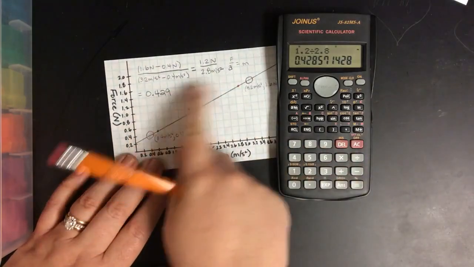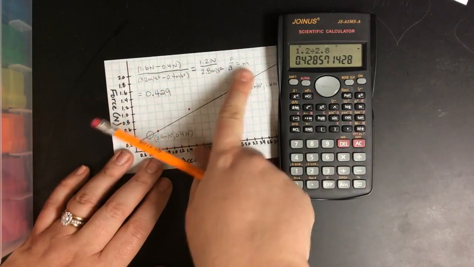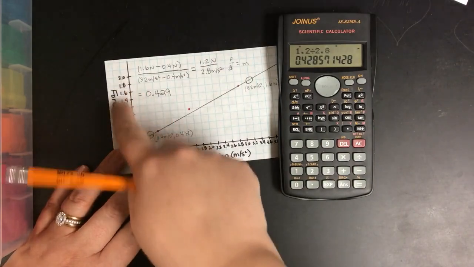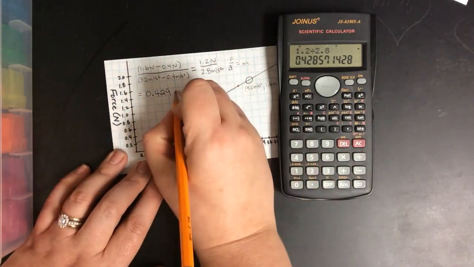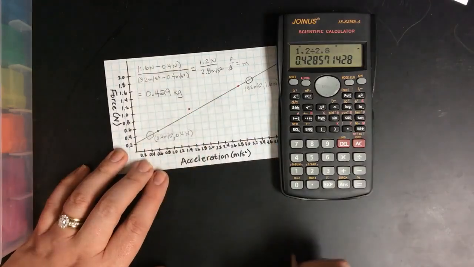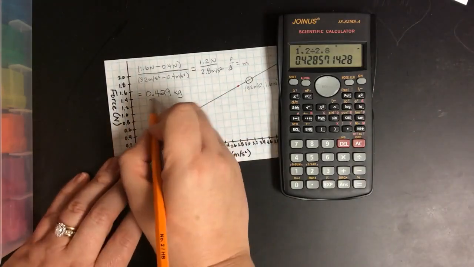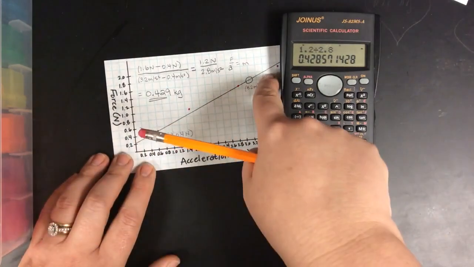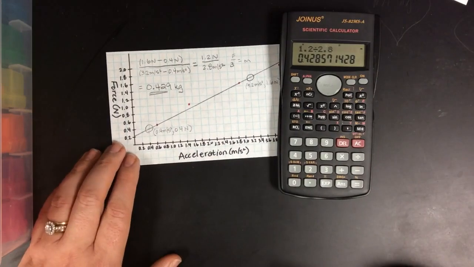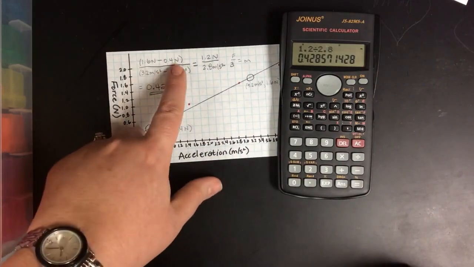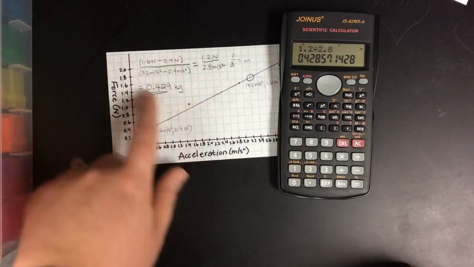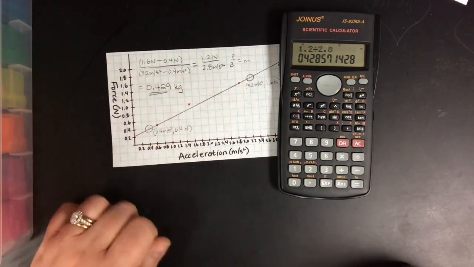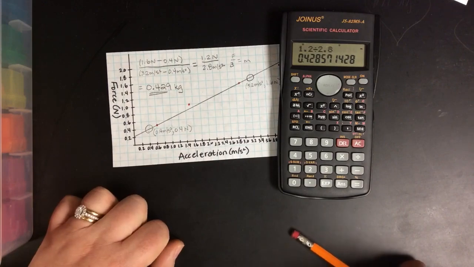429. And because we know that we're finding mass, our units on this, force over acceleration, are going to be kilograms. 0.429 kilograms is the slope of our line. If you weren't writing your work on your journal page, make sure that you write your answer on your journal page where it asks for the slope.